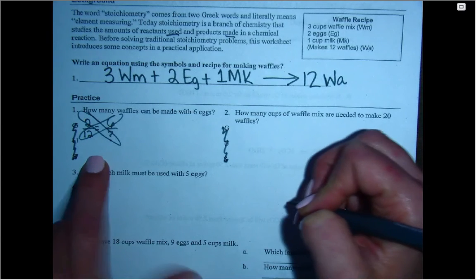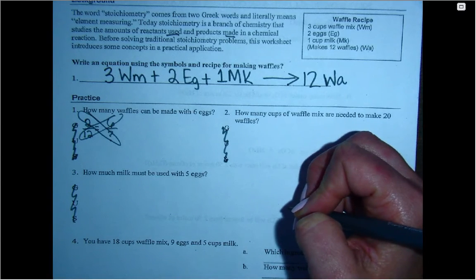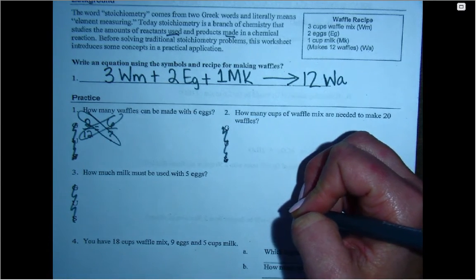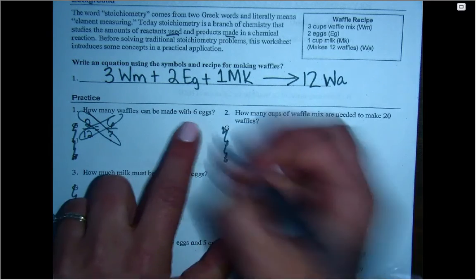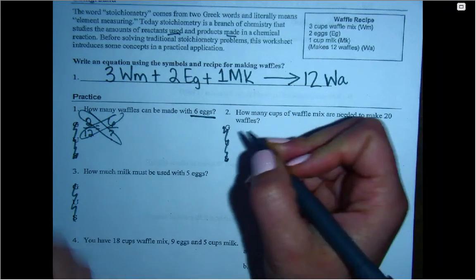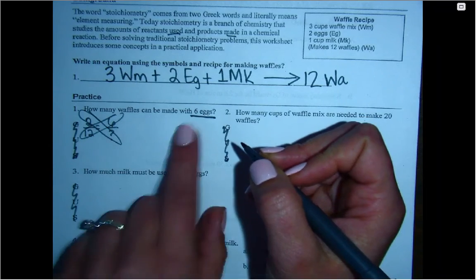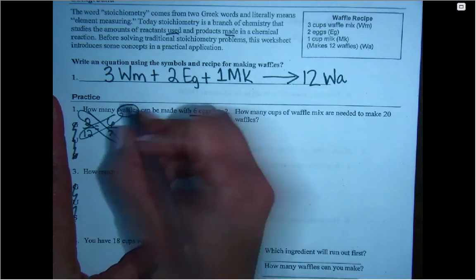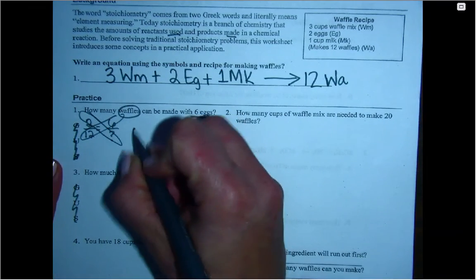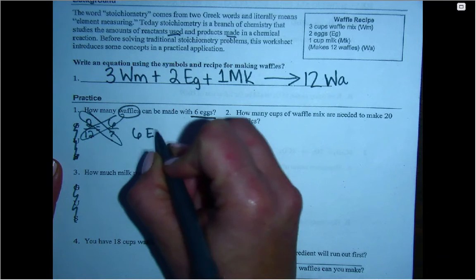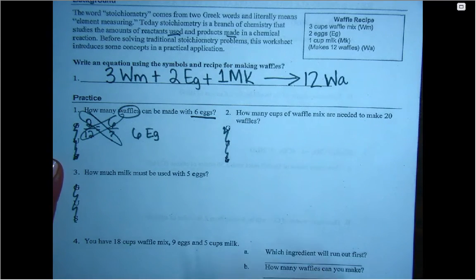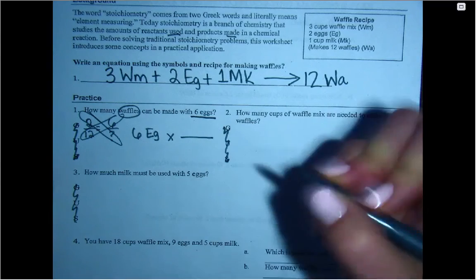All right. So what we're going to do is we're going to treat it kind of like how we've been doing these crazy problems, because you can always do it this way. So we're going to get into that habit again of underlining and circling. So we know that we're starting with 6 eggs. We got to get to waffles somehow. So I'm going to start by writing 6 egg like that. I'm going to say times in a line.